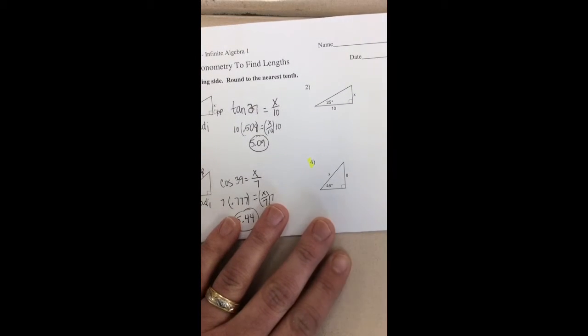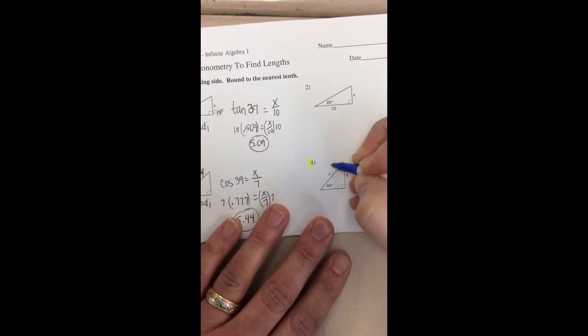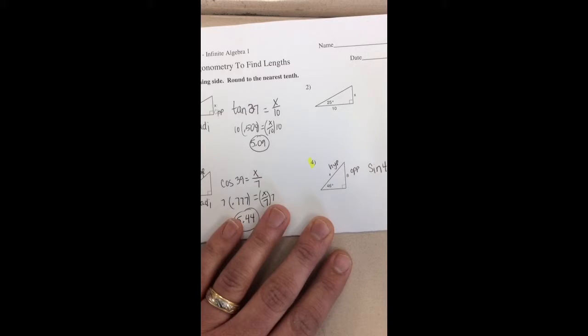Let's look at number 4. Number 4, compared to 46, our 8 is our opposite. Our x is our hypotenuse. When we have opposite and hypotenuse, we're looking at sine. Sine of 46, because we use our angle. We put our opposite on top, which is 8. Our hypotenuse goes on bottom, which is x.